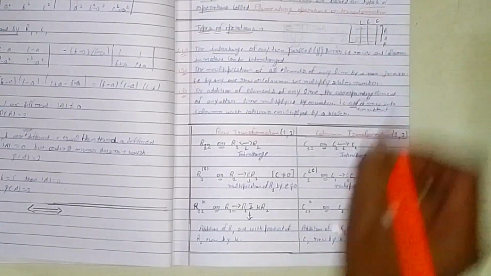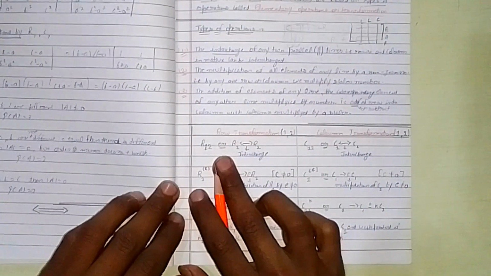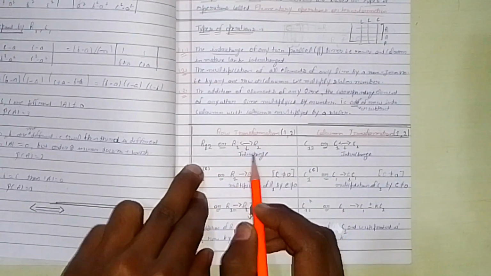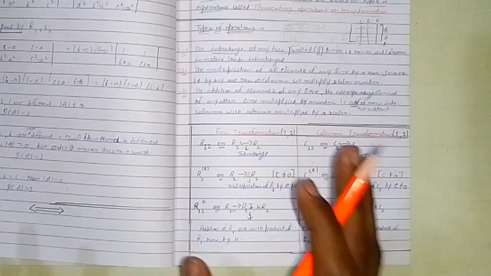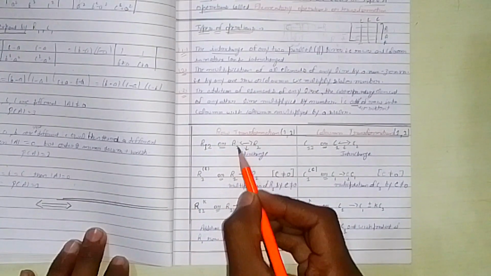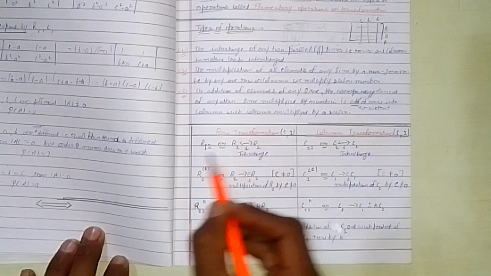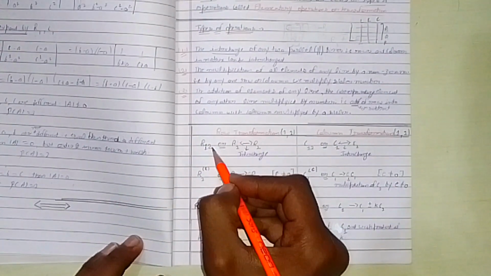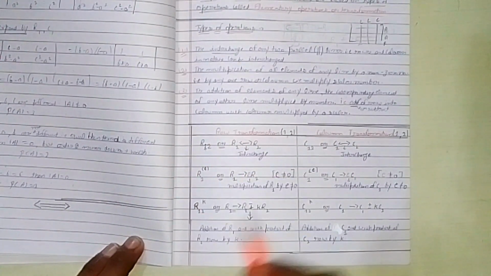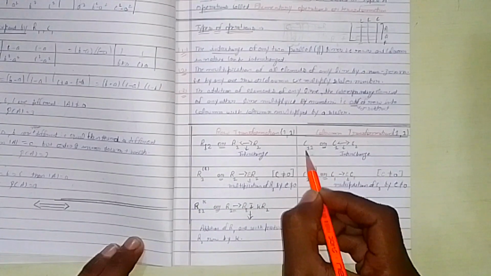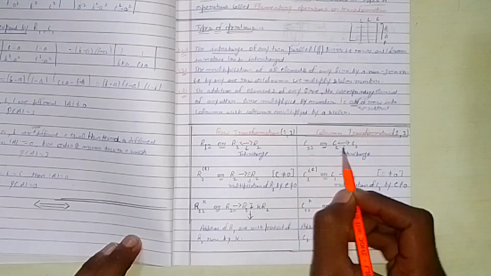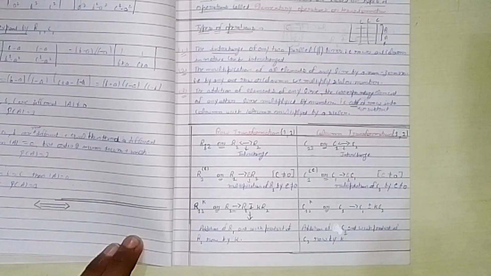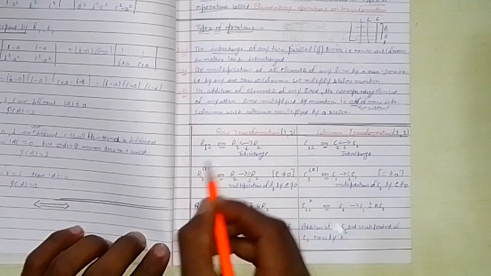Let's start. Row transformation means row interchange. This is the symbolic representation. If we have to write interchange, we use this sign, or we can write R12. That means you are placing row 2 at the place of row 1 and row 1 at the place of row 2. Same for columns: column 1 at the place of column 2, column 2 at the place of column 1. This is what it means.